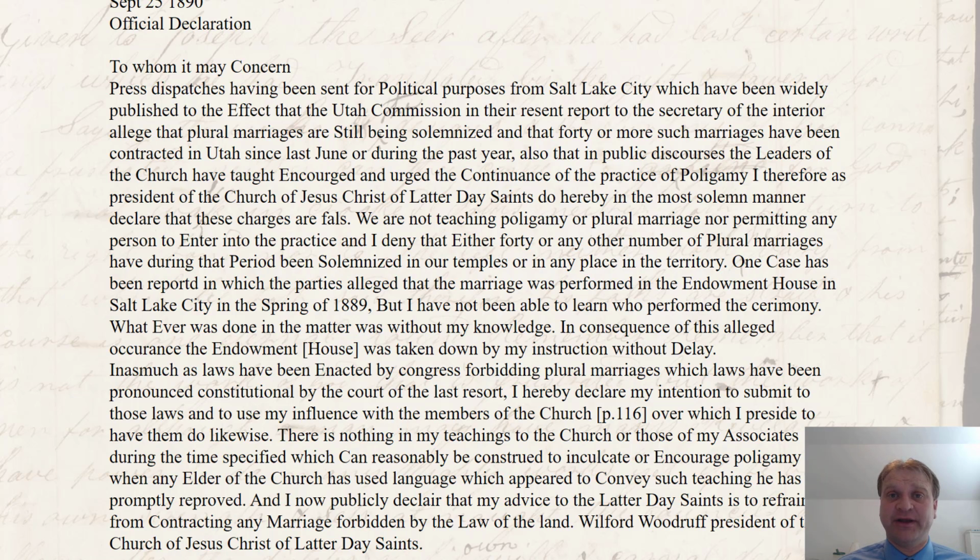But the reality is actually Mormons in good standing, in full faith and fellowship, continue to practice plural marriage well into the 20th century. The manifesto, the official declaration, ended plural marriage in the United States, and it prohibited new plural marriages. But if you had been married prior to the manifesto being issued, you stayed in your plural marriage. You did not have to end your plural marriage.